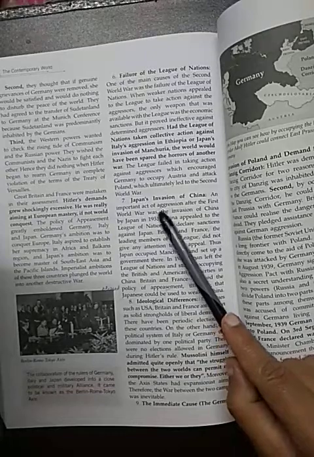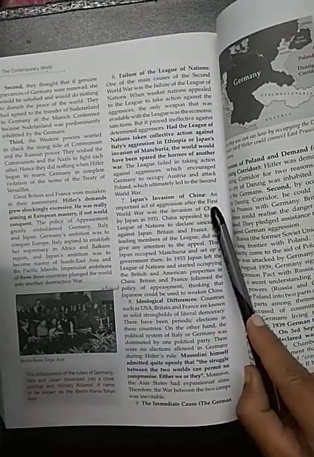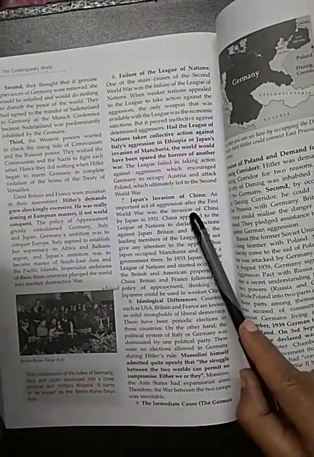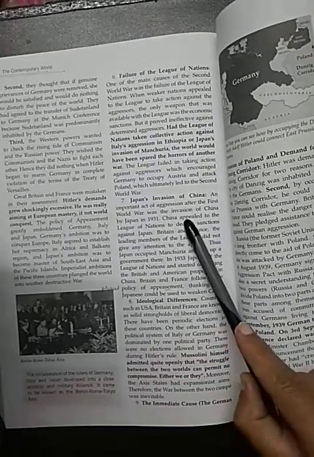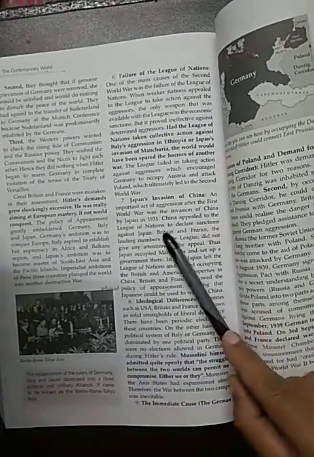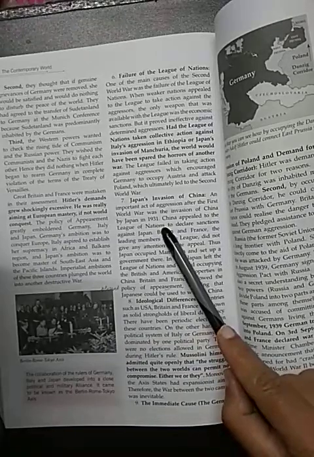And the next point is Japan's invasion of China. An important act of aggression after the First World War was the invasion of China by Japan in 1931.